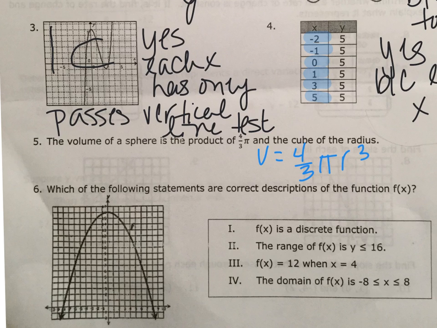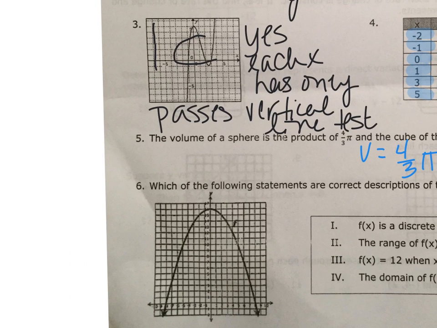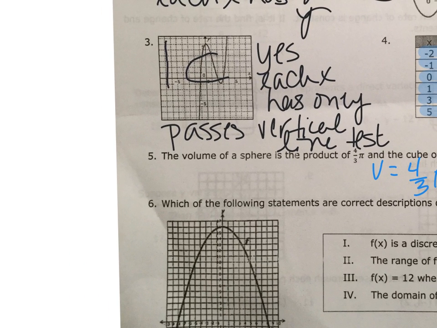So I can't put an input of a radius in, say, 3 and get 2 different answers out. Because if I put 3 in, it's going to be 3 cubed times 4/3 times pi. That's going to give me one answer each time, not a different answer each time. So this is yes.